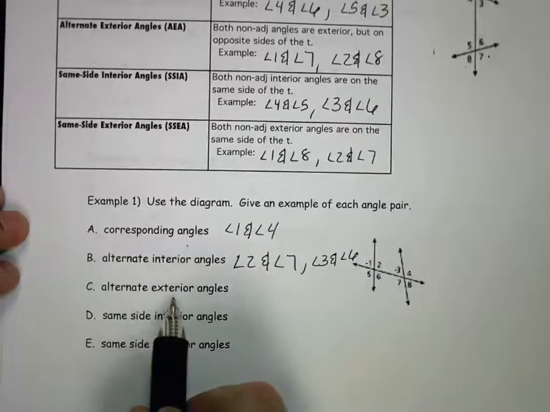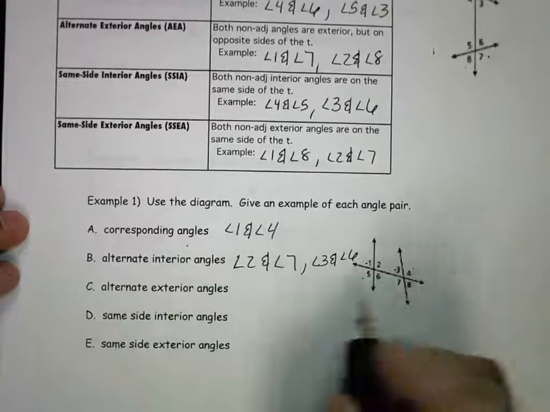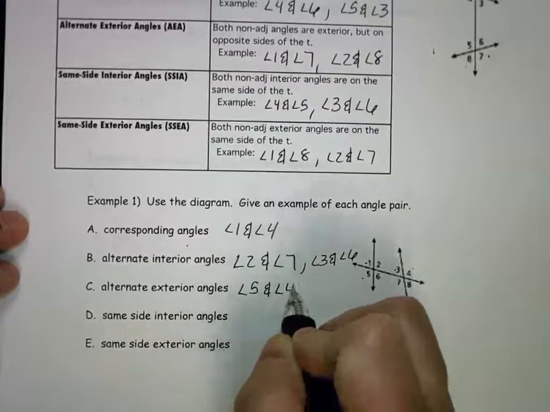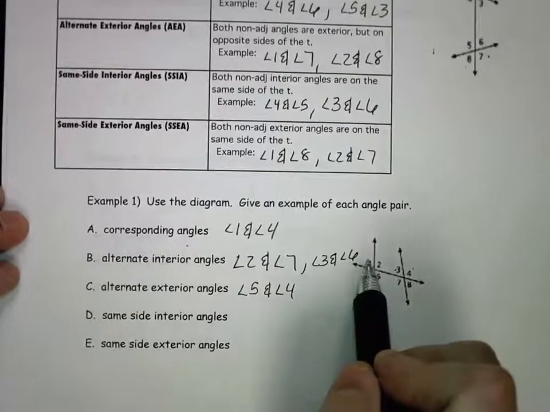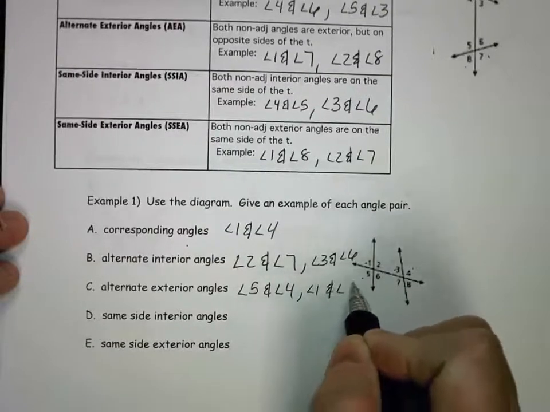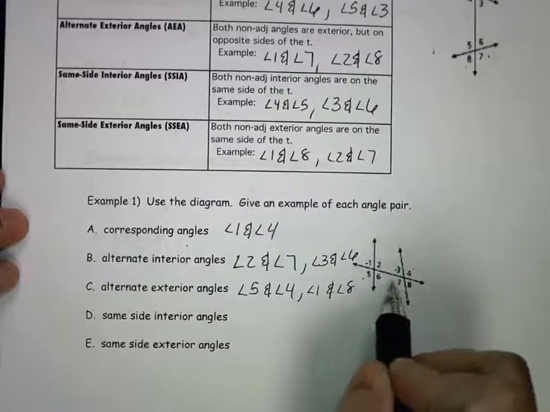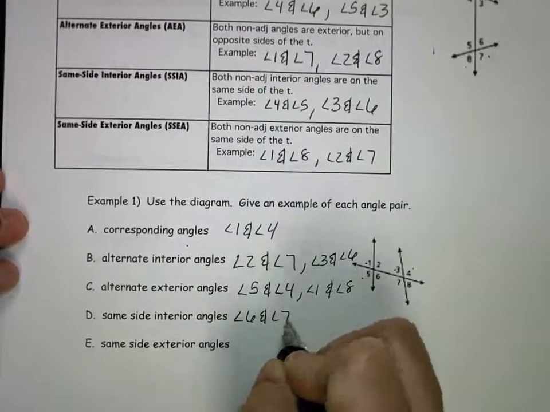Alternate exterior angles. Exterior and on opposite sides. So angle 5 and angle 4. Or you could have angle 1 and angle 8. Same side interior, angle 6 and angle 7.